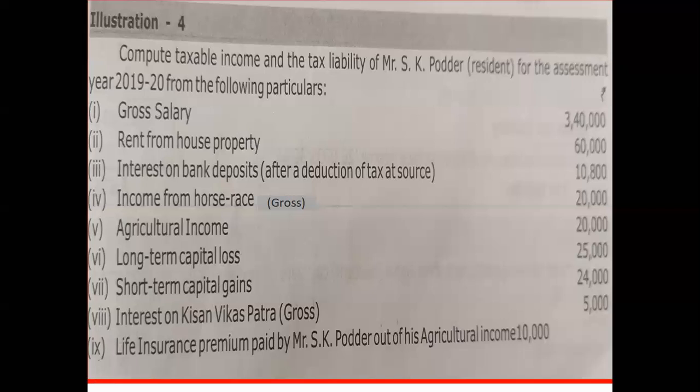Next, rent from house property. Here they have given the rent from house property. It's another head of income. So there is no other income for the house property. So rent from house property will be taken under the head called income from house property. And from that we need to claim the deductions under section 24.